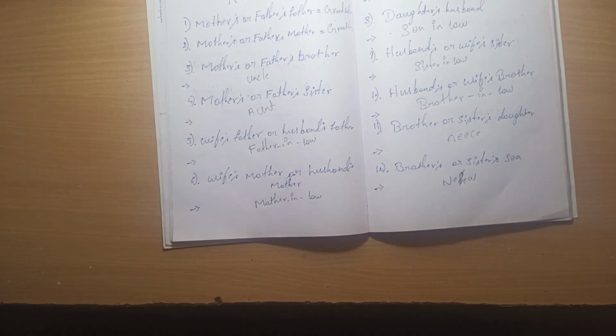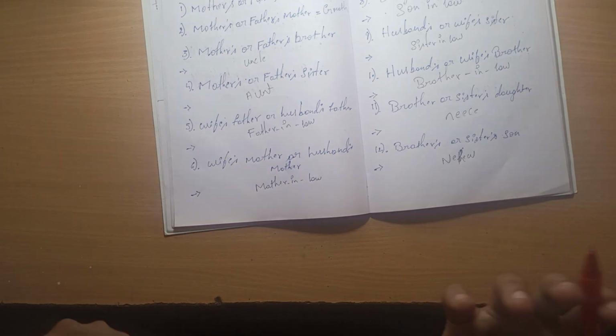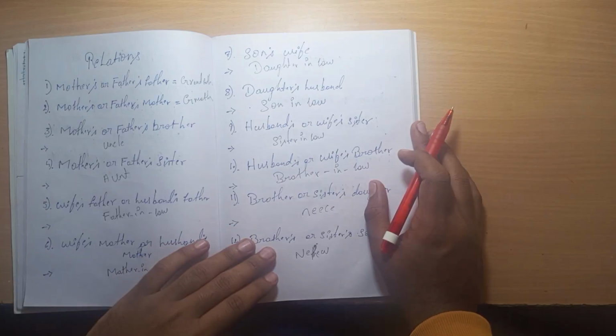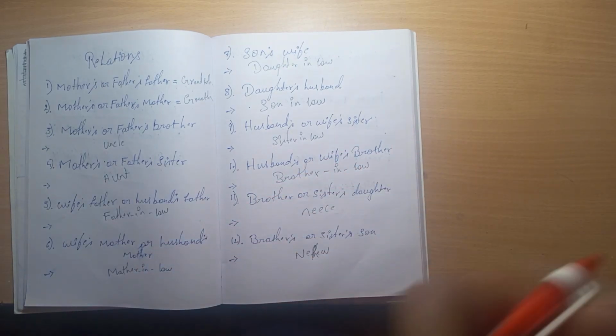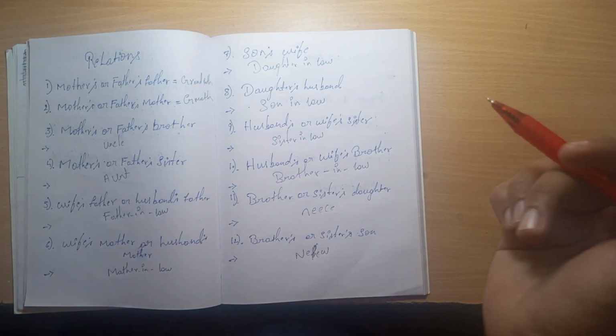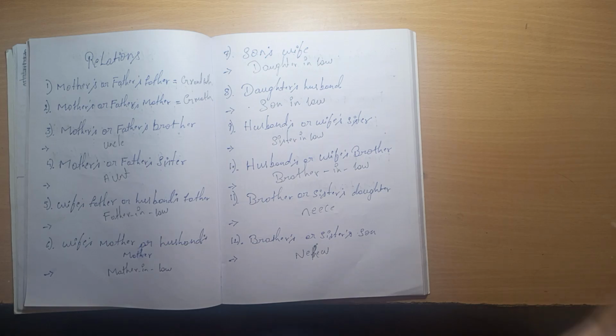Fifth, wife's father or husband's father we call father-in-law, and sixth, wife's mother or husband's mother we call mother-in-law. Seventh, son's wife we call daughter-in-law, and eighth, daughter's husband we call son-in-law.